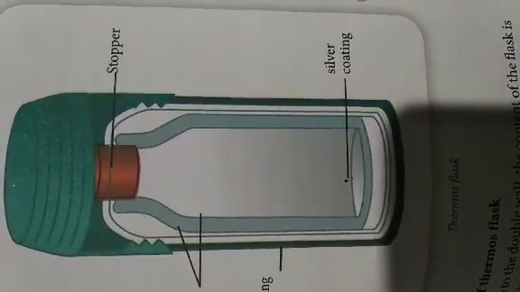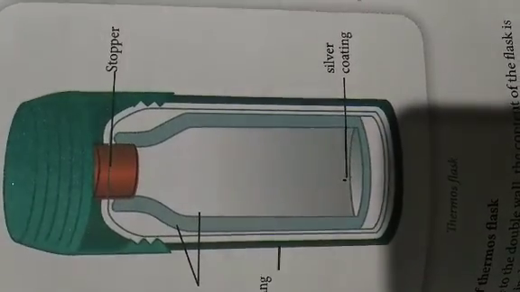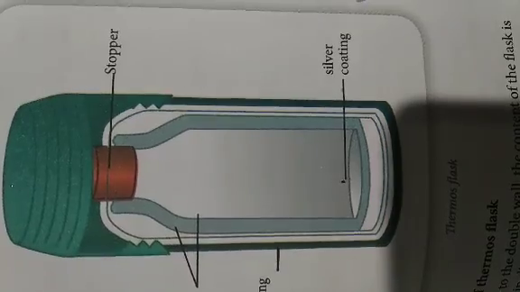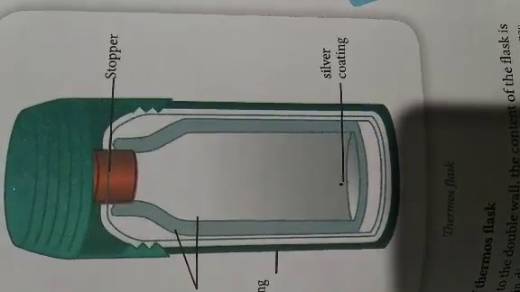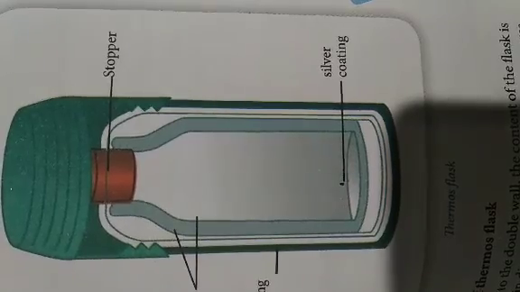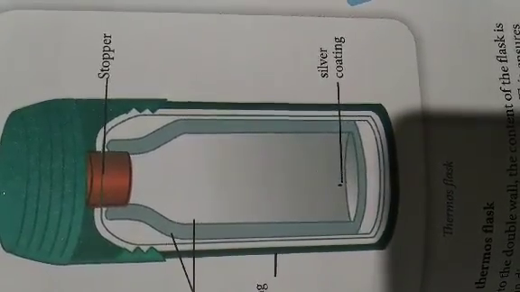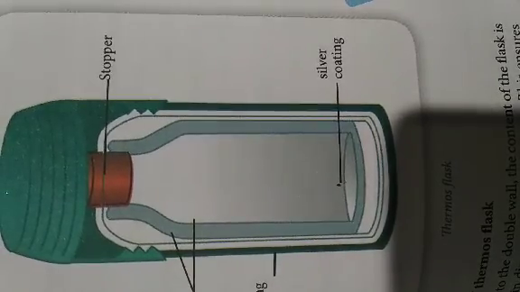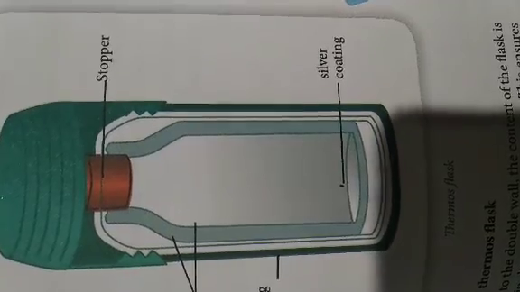The materials used in the construction of thermoflask, glass and plastic, are all bad conductors of heat. This ensures that no heat is lost or gained through conduction. So in thermoflask there is no loss or gain of heat through conduction, convection, and radiation.